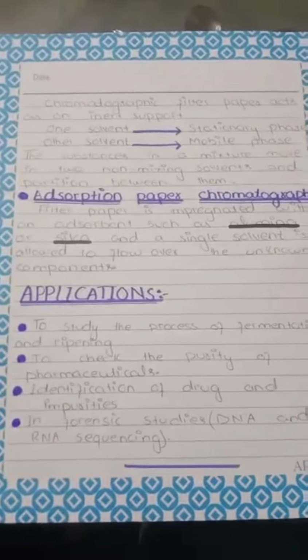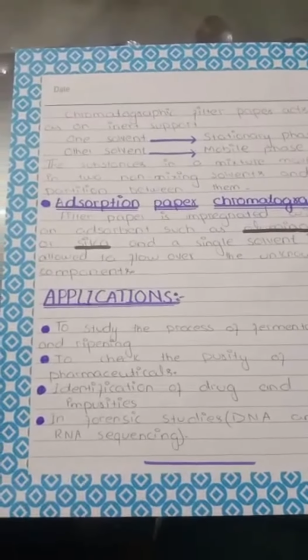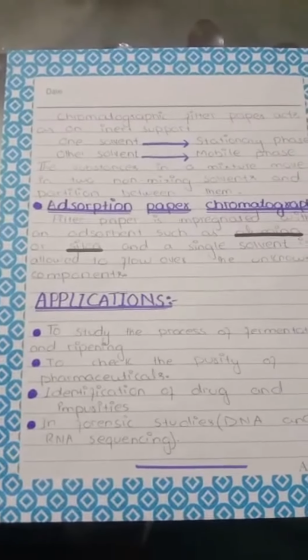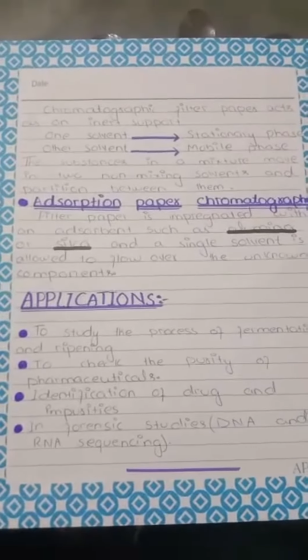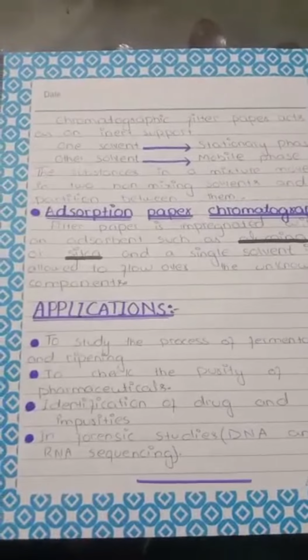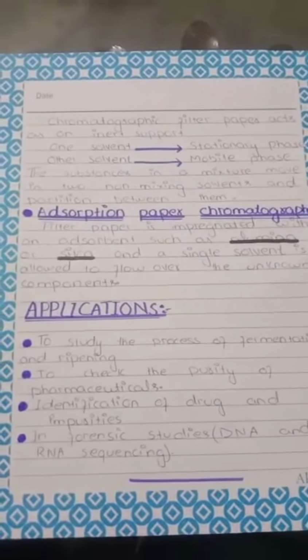The chromatographic filter paper act as an inner solvent. In this case, one of the solvents act as a stationary phase and the other solvent act as mobile phase. And the substance in a mixture move in two non-mixing solvents and partition between them.